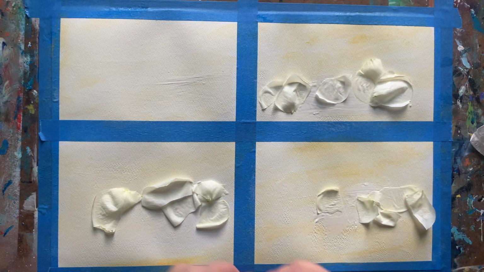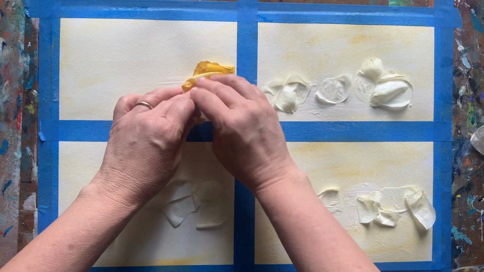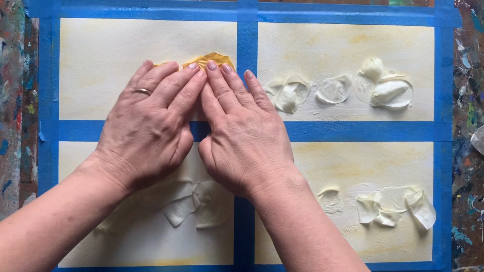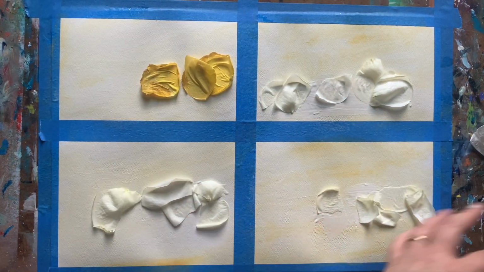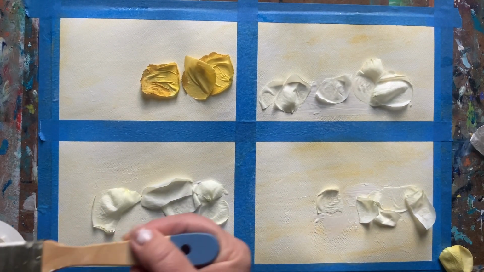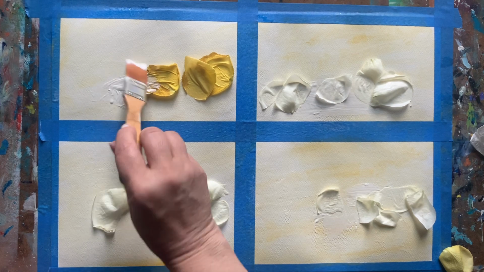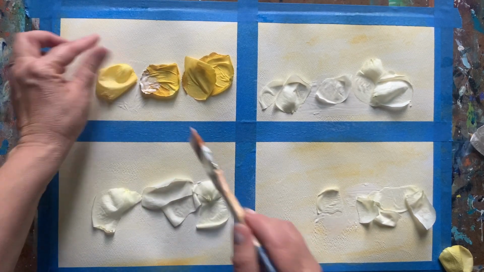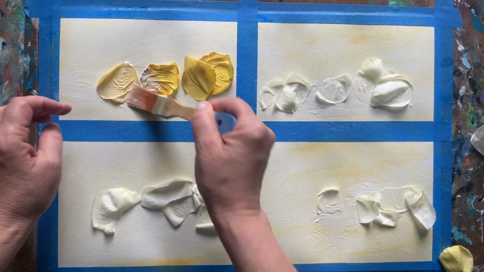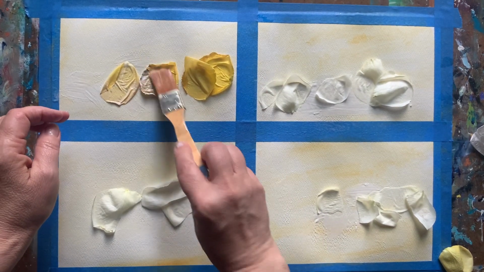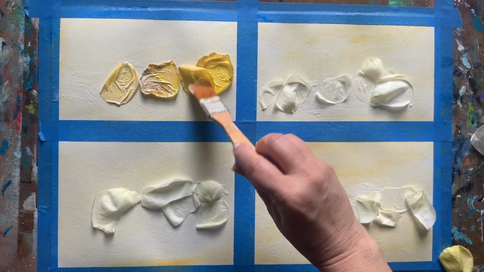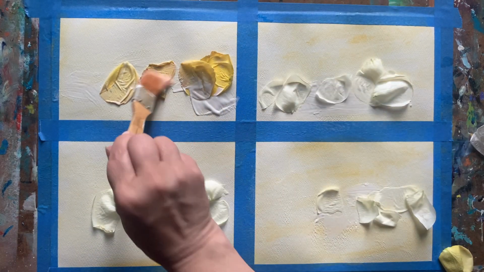So these are rose petals, and some are yellow. They were just kind of getting old, and I thought this is a great way to have them for a long time. So I'm not thinking about composition. I'm not thinking about what this is going to be. It's basically a lot of trust that this is going to be okay.